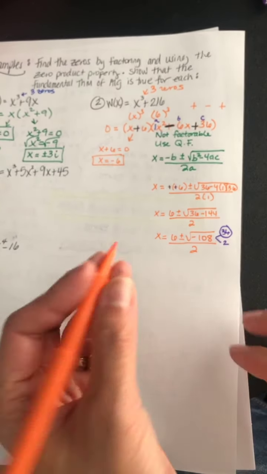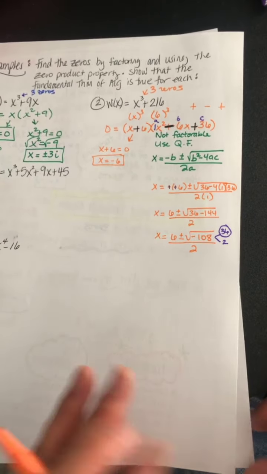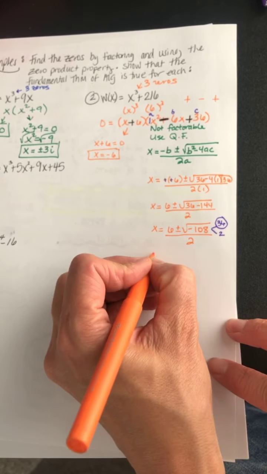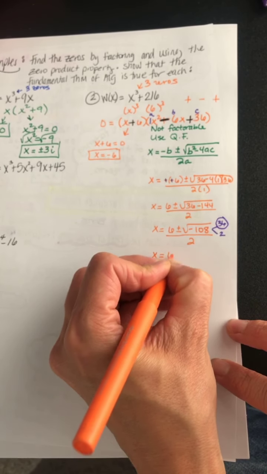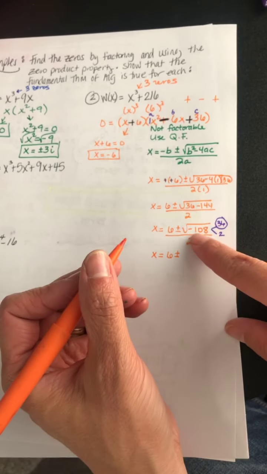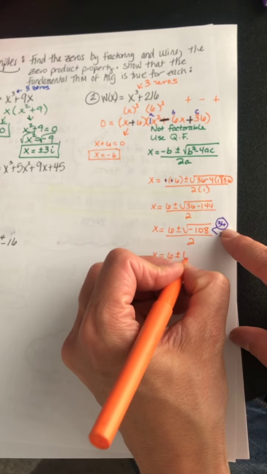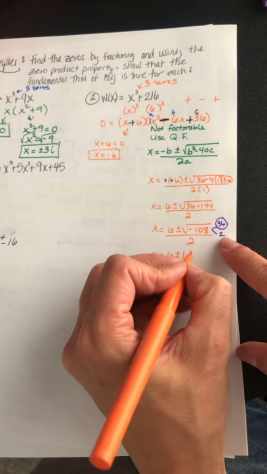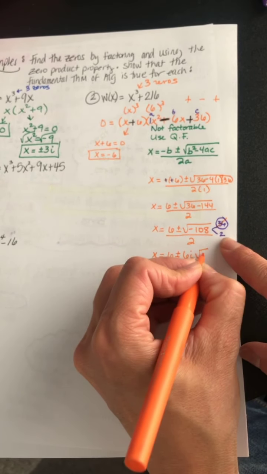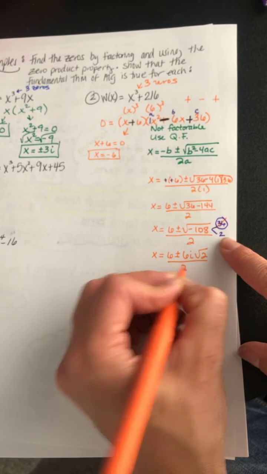So Nicholas Graham, you might be like, what are you talking about? I have no idea. x equals 6 plus or minus. We have to poke an i out because of that negative. And the square root of 36 is 6, so 6i. That 2 is stuck inside, all over 2.